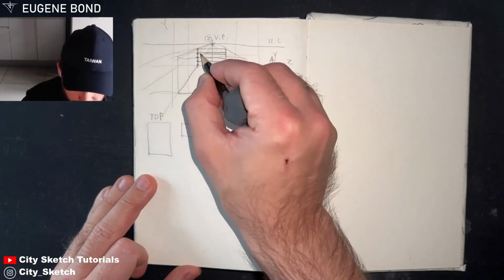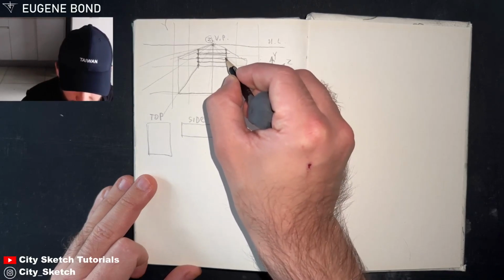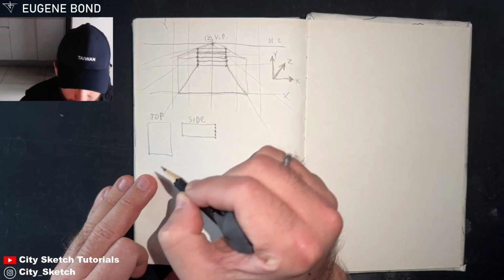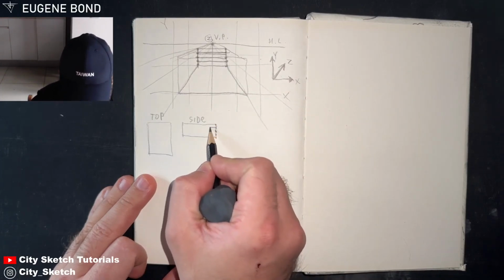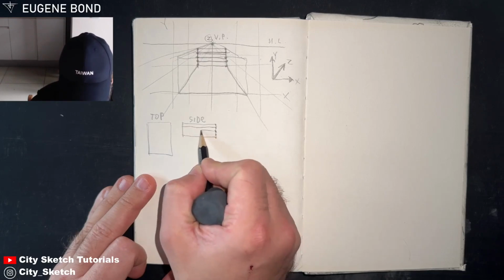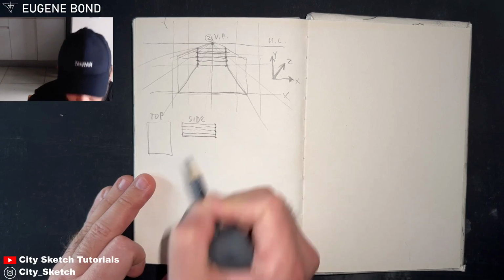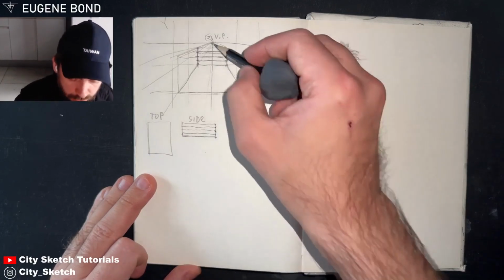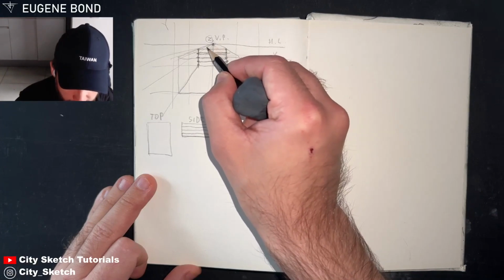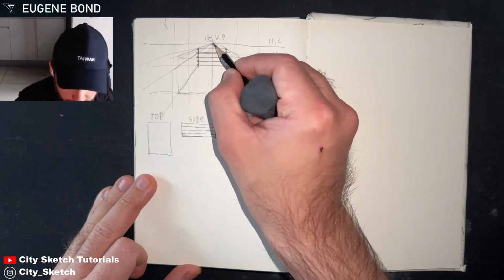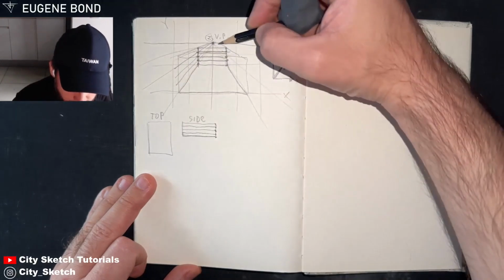And where they intersect, those will be points for me to make these parallel lines. You see? On a side view they are just horizontal, but in perspective we use this z vanishing point. So we project the drawing through like this.